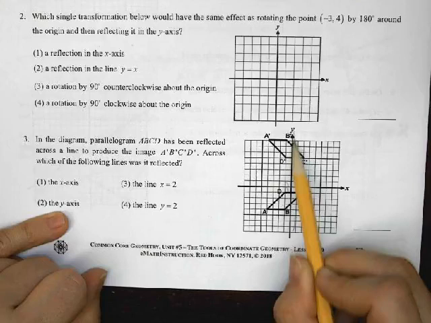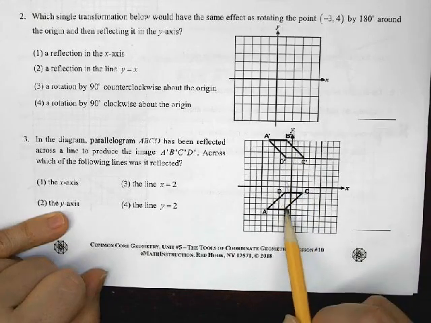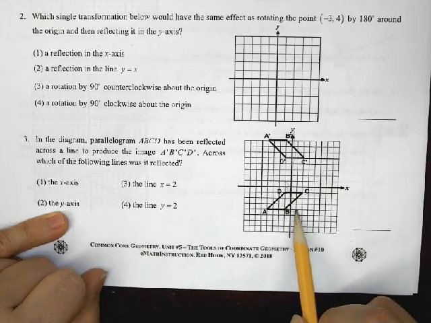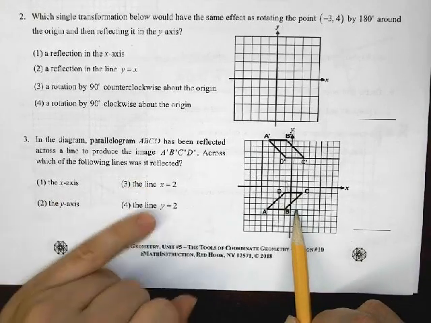And if I was going to reflect the A, B, C, D over the y-axis, B would be 1 to the left, so I would only go 1 to the right. So we can clearly see that the B prime's not there. So it leaves us with these two.